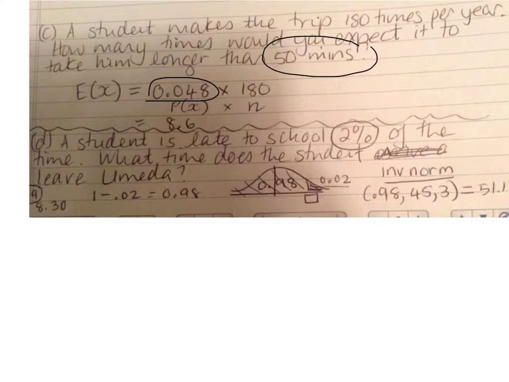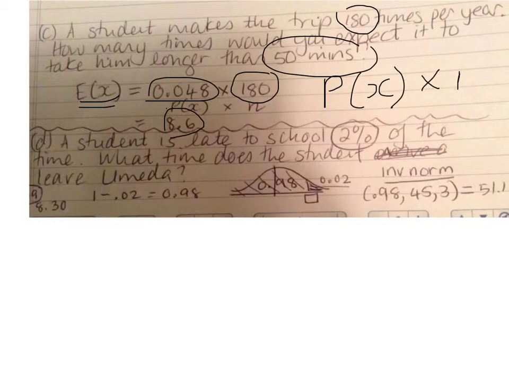Now, they're doing the trip 180 times, so 0.048 times 180 will tell you how many times you'd expect them to be late. Comes out as 8.6, so roughly 8 or 9. So what have we done there? To get the expected number, we've done the probability of that thing happening multiplied by the number of times it happens. That's how you get the expected number.